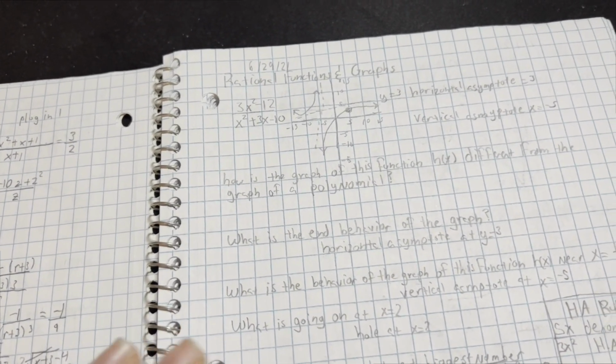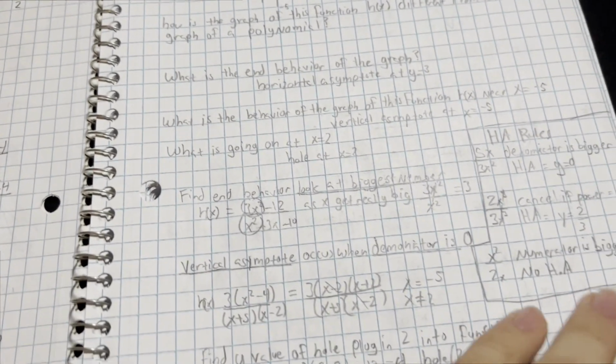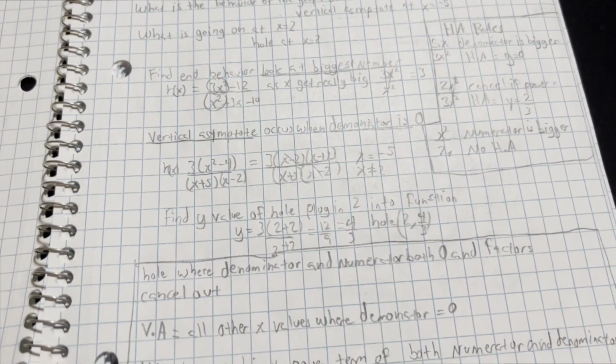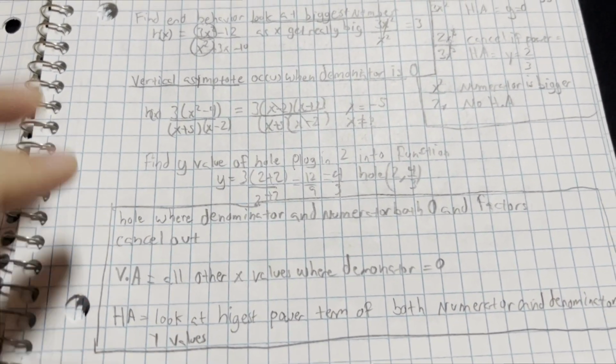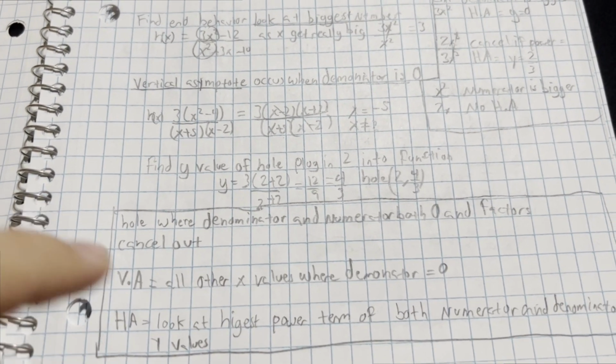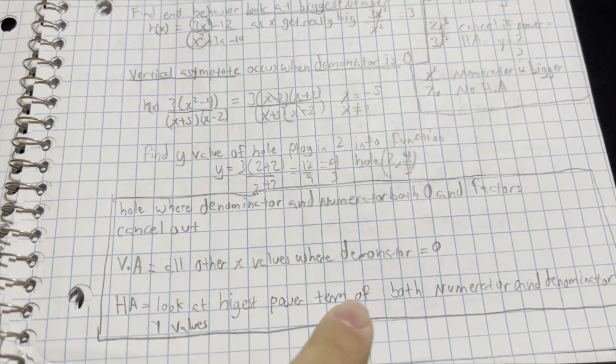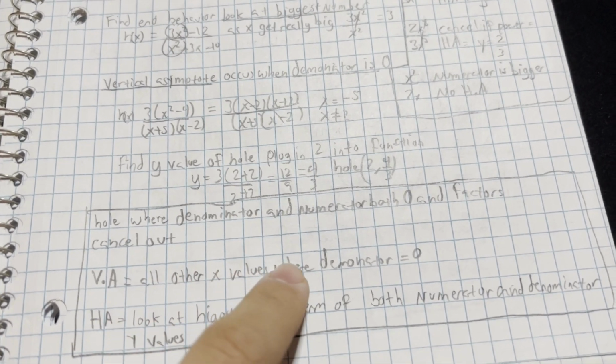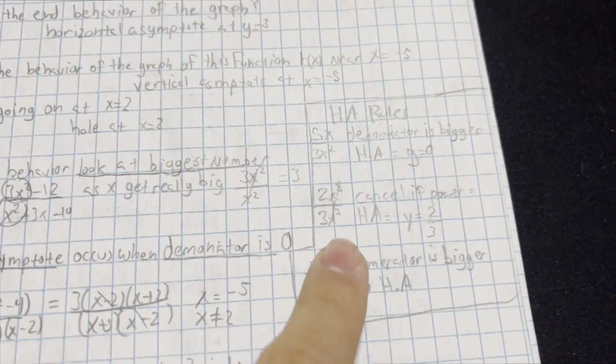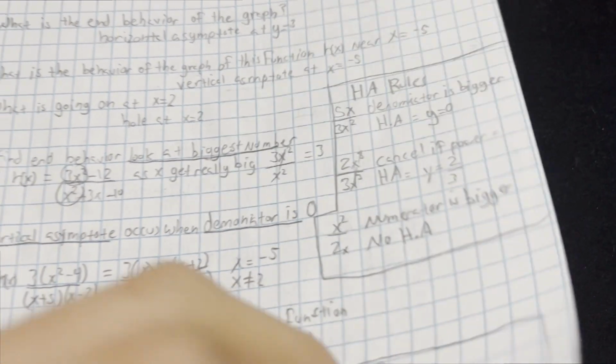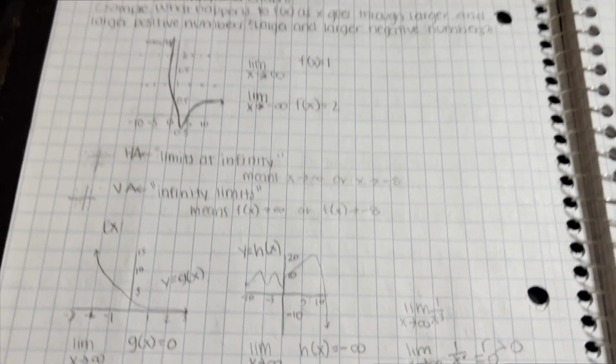The rational functions and graphs. Remember doing that? Whole lot of canceling. VA, the vertical asymptote, all other x's; horizontal asymptote, looks at the highest power term of both. All other x values where the denominator is 0. What is this? HA rules. Oh, I remember that. Yeah, let me see.